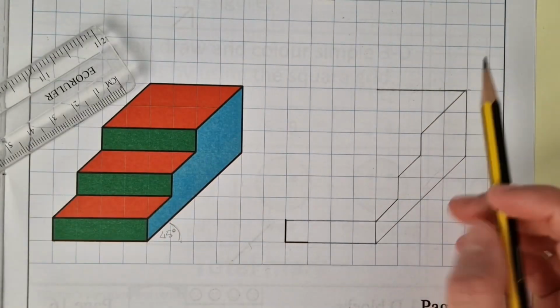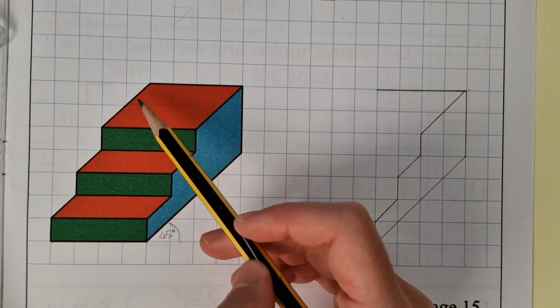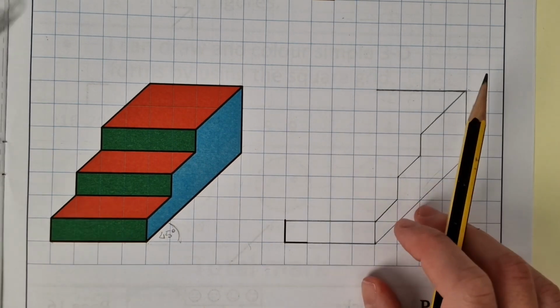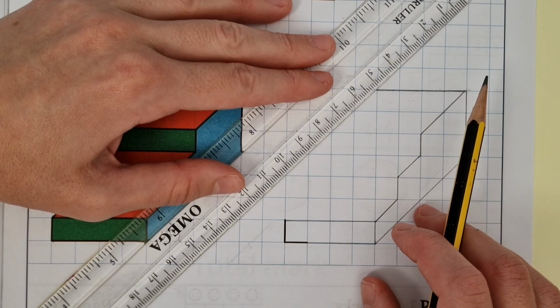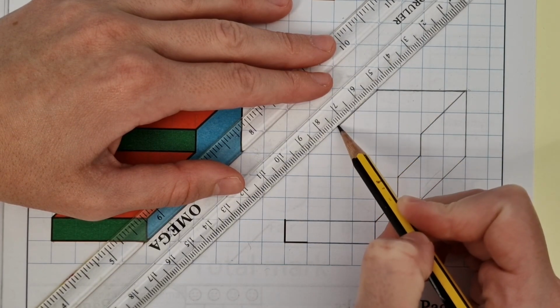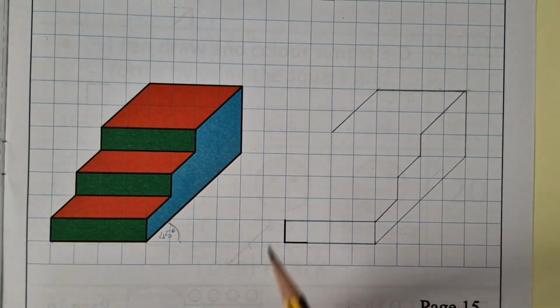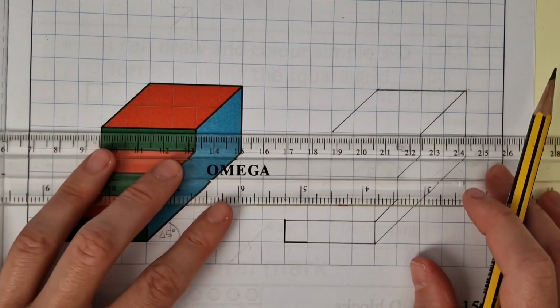Now let's draw this diagonal line at 45 degrees, going downwards to the left. That line is 2 squares downwards, same as the horizontal line that we did before. Okay, now let's join these two endpoints together.